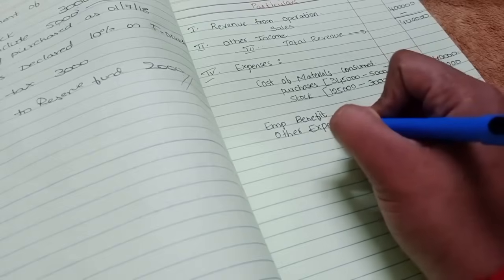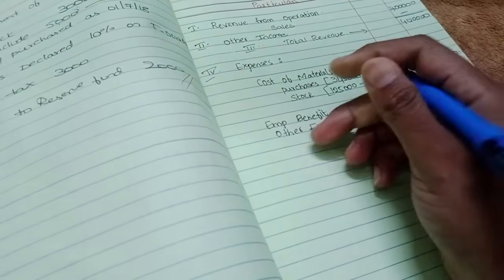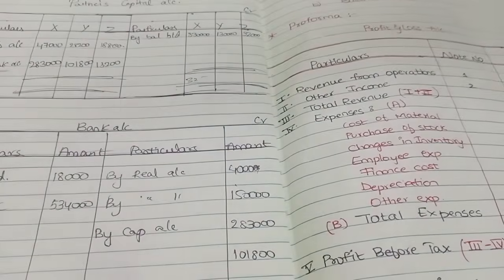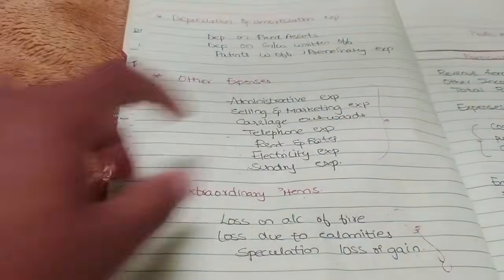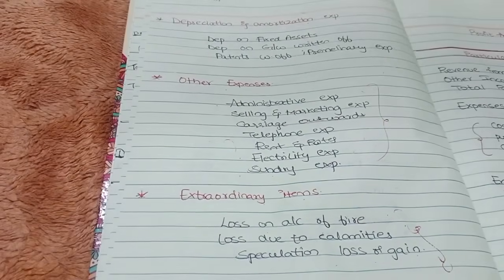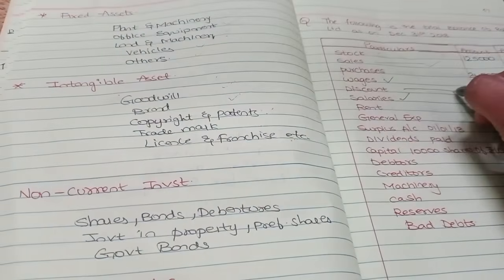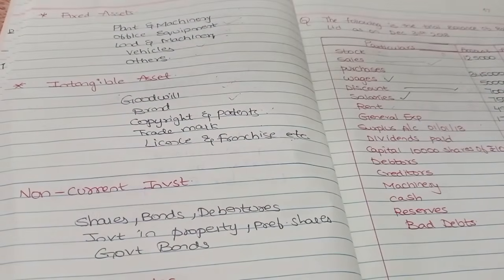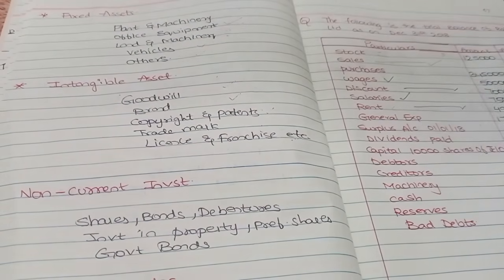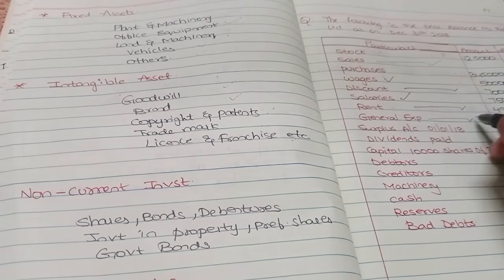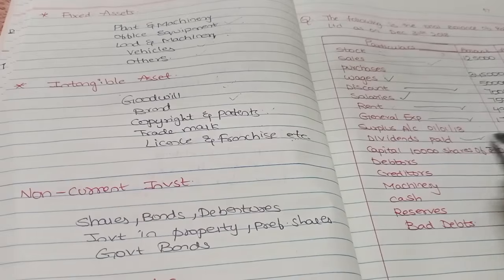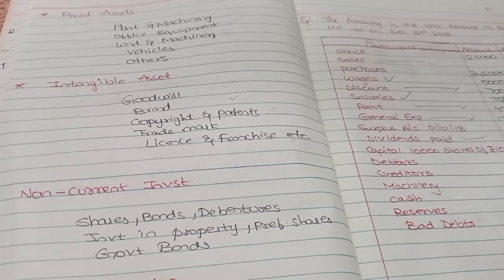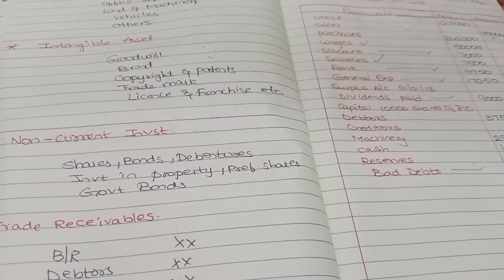Other expenses. In other expenses, what are the things we will get? I have discussed here. Any expenses related to. So in the question, is there any expenses? Discount we are having, right? Discount is an other expense, and rent is an other expense, general expenses is an other expense, dividends paid is also an other expense, bad debts is also an other expense.